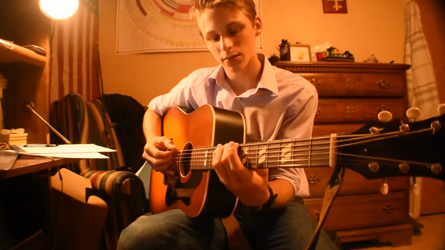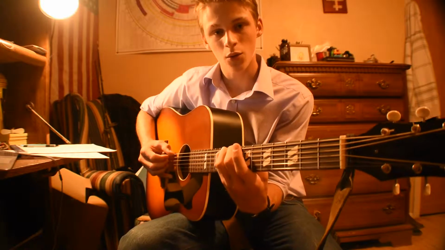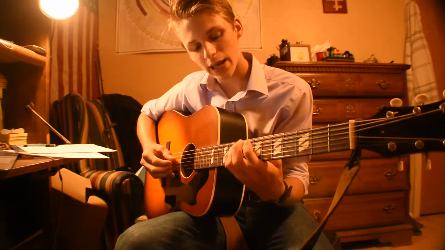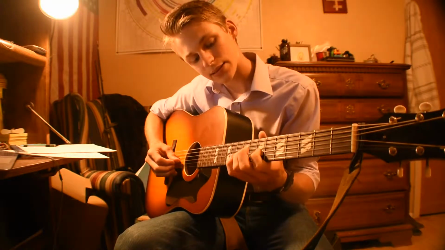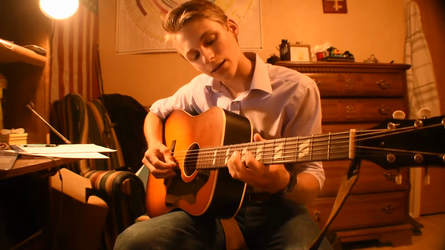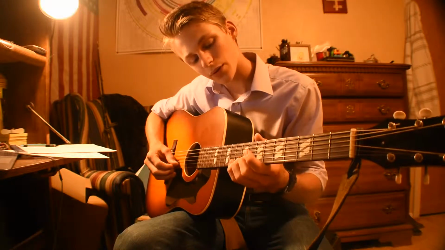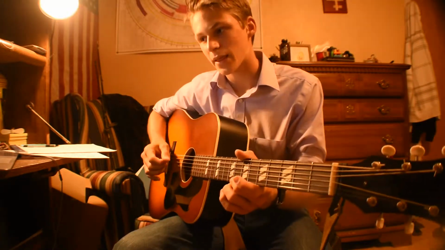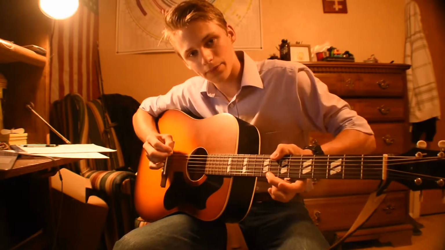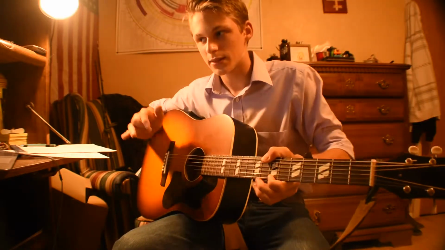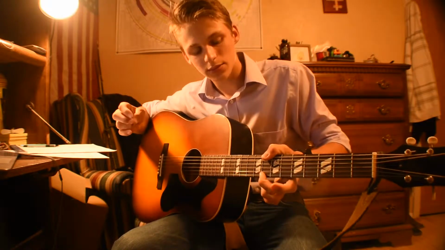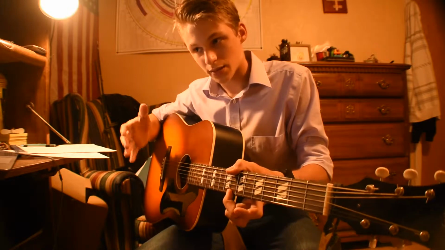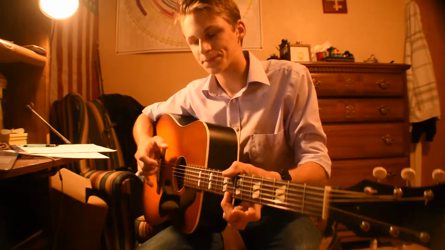So C is 1, and a whole step, 2, 3, 4, 5, 6, 7, 8, 9, 10, 11, 12, 13, 14. It stops at 14 because then the next one is 2 octaves up, 15, from 1 to 15.